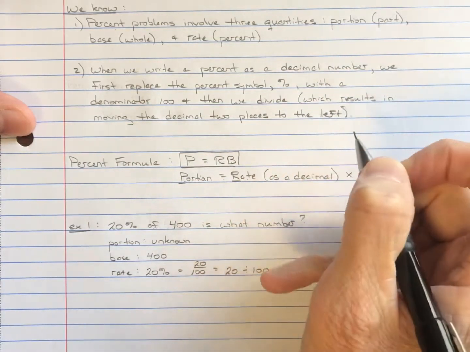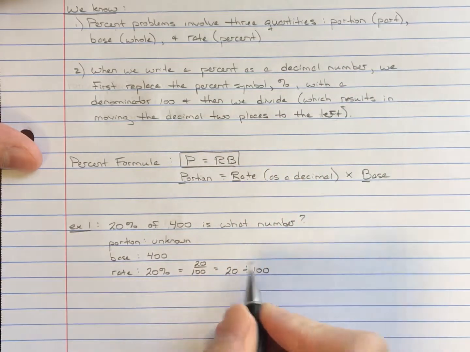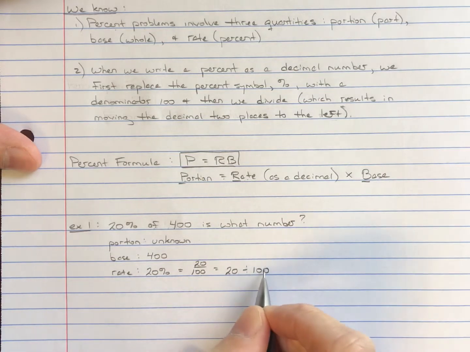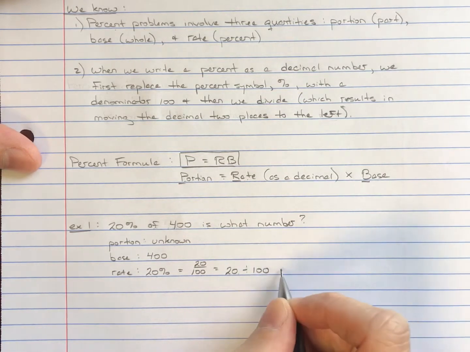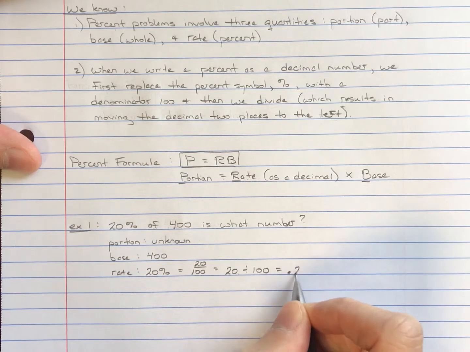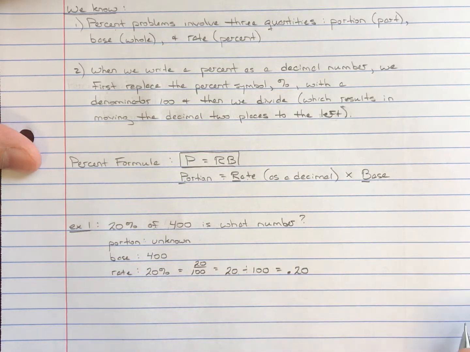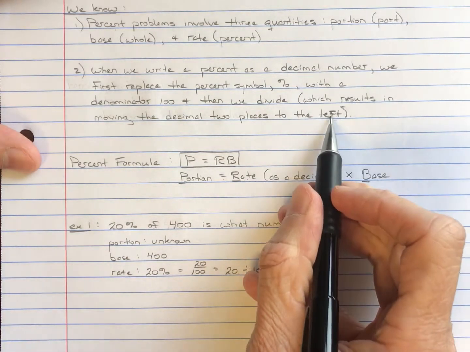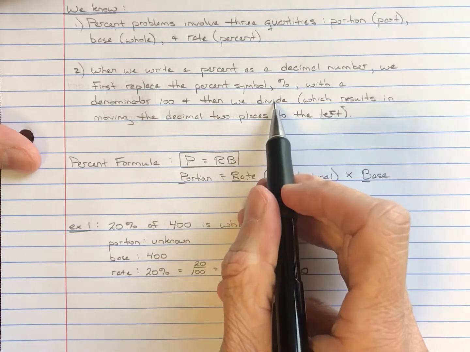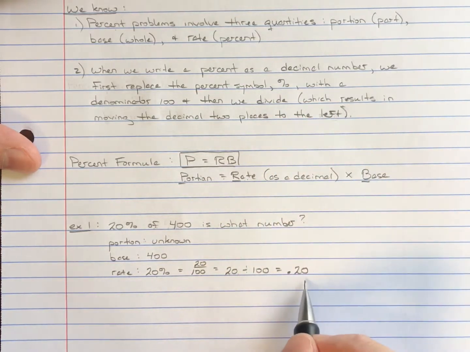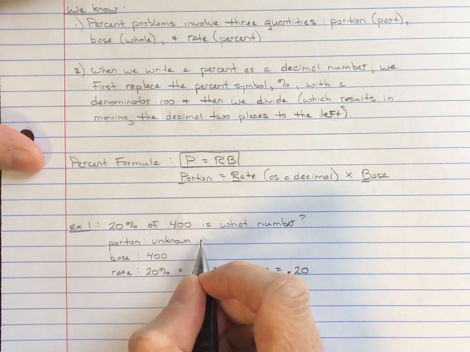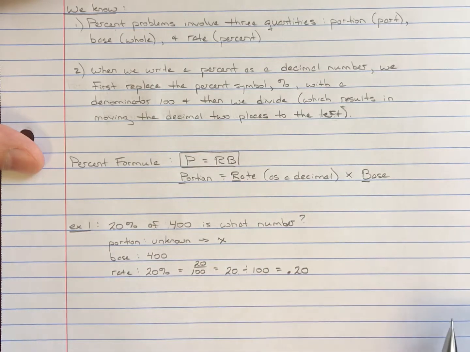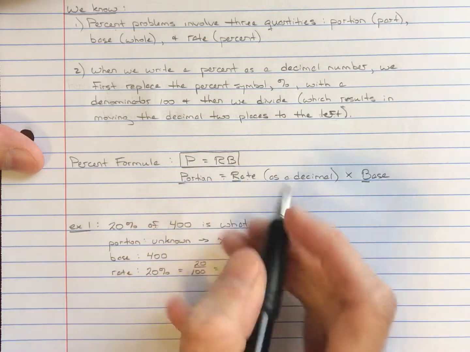Dividing by 100 results in moving the decimal 2 places to the left. The decimal is here. 20 divided by 100 moves it 2. And so we know our decimal is 0.20. Okay, so sorry about my mistake up here. When we divide by 100, we move it 2 places to the left. 1, 2. Okay, and an unknown, of course, we can replace with a variable, and let's replace this with the variable x. That's the thing we do not know. Here's our formula.